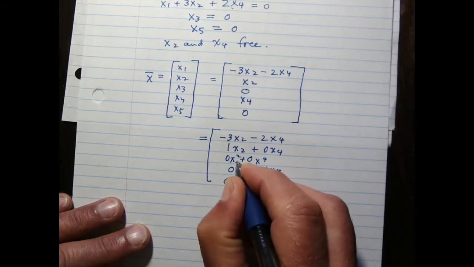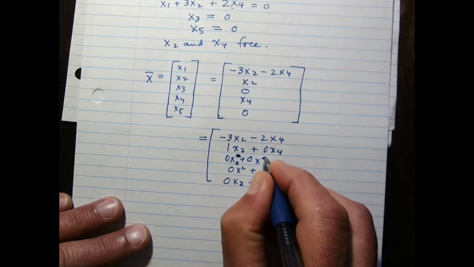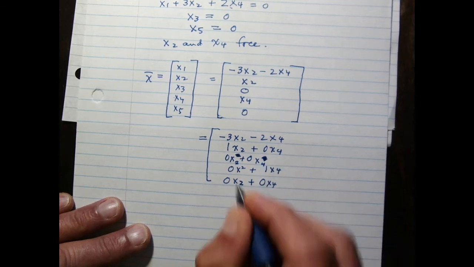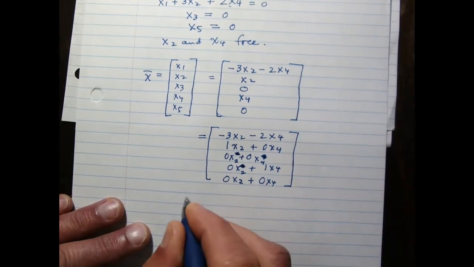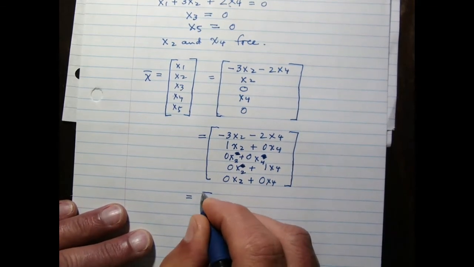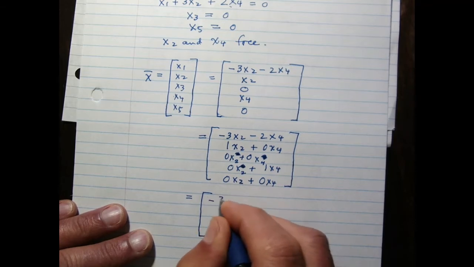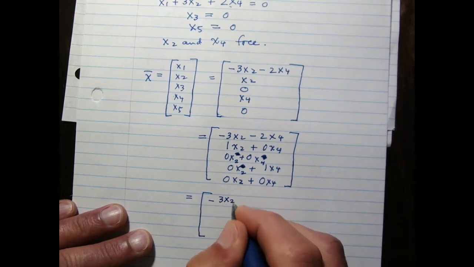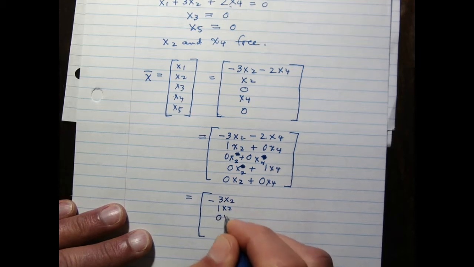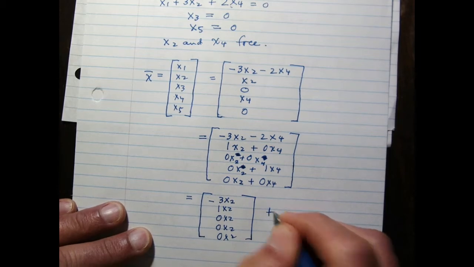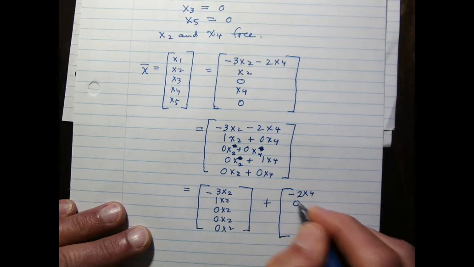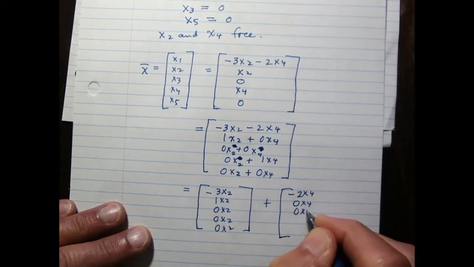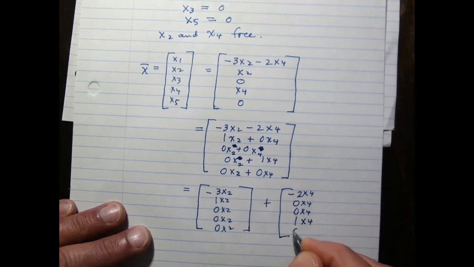And I don't know why I accidentally wrote those as exponents. Those are subscripts. Sorry. And I just want you to see that we have two separate vectors now. We have negative 3x2, 1x2, 0x2, 0x2, 0x2, plus negative 2x4, 0x4, 0x4, 1x4, 0x4.